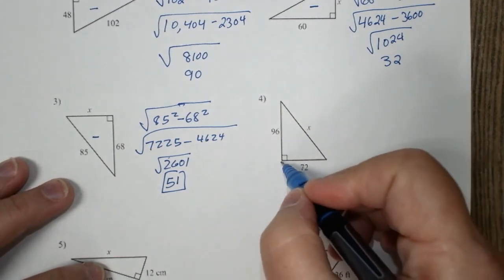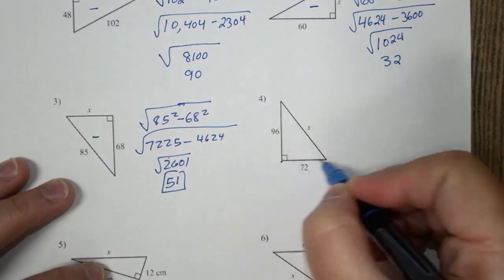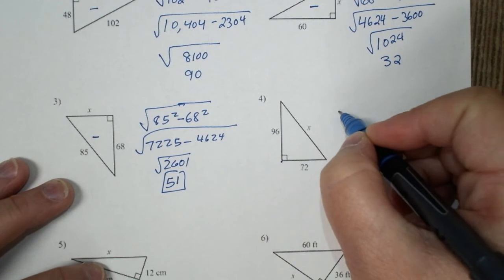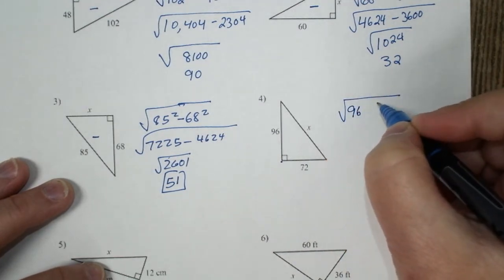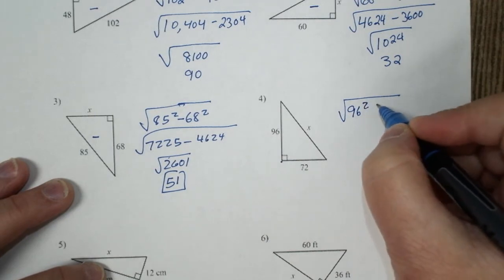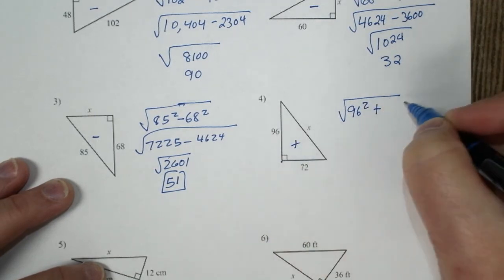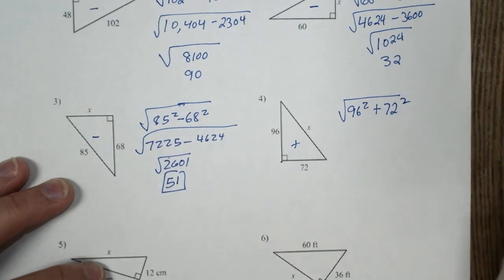Number 4, here's the right angle, here's a side, so I have two legs. So this time I'm adding, doesn't matter which one, but just to stay in the habit, I always do the larger one. Oh, I put a plus there, remind me I'm adding, because I have two legs, because the sum of the squared legs is equal to the largest one.